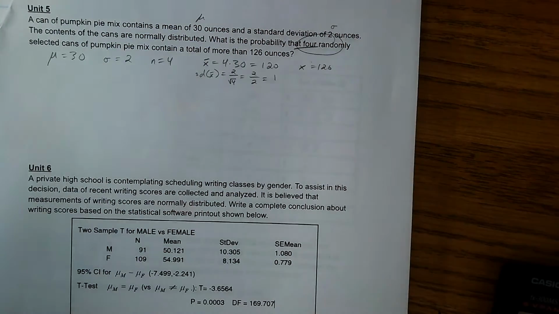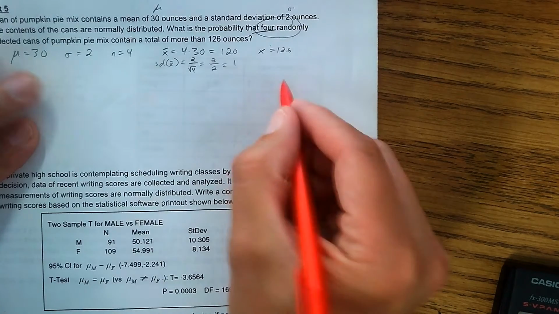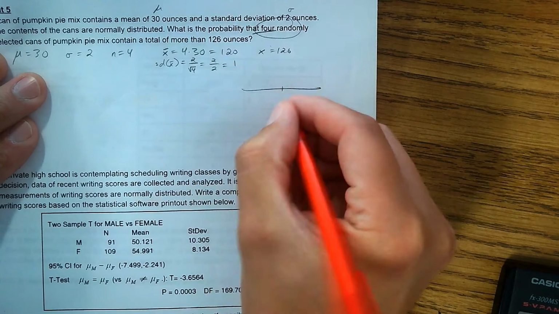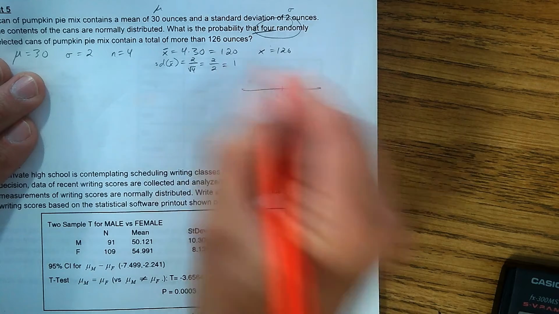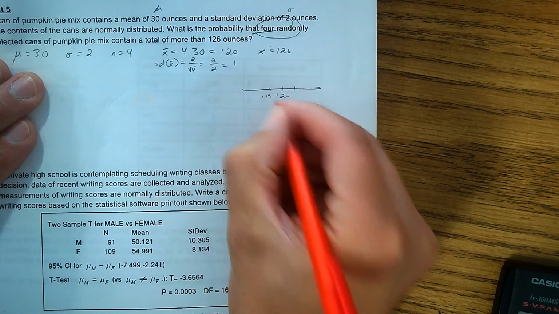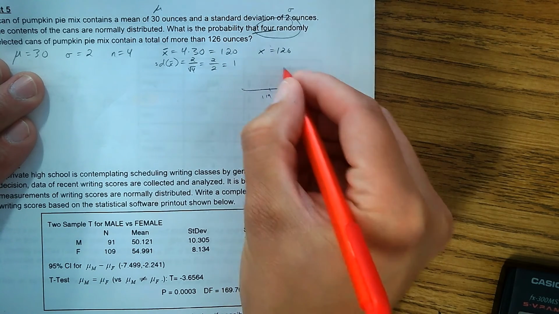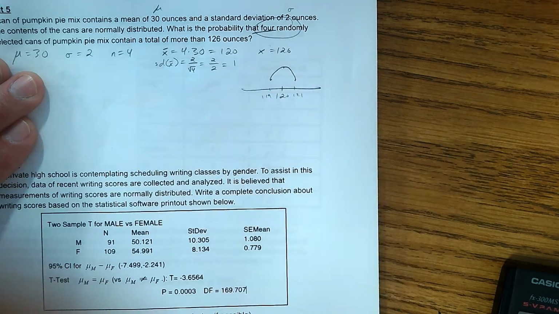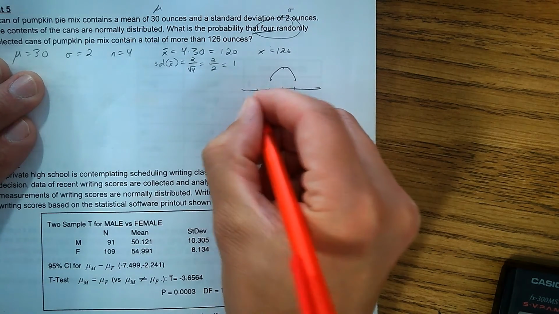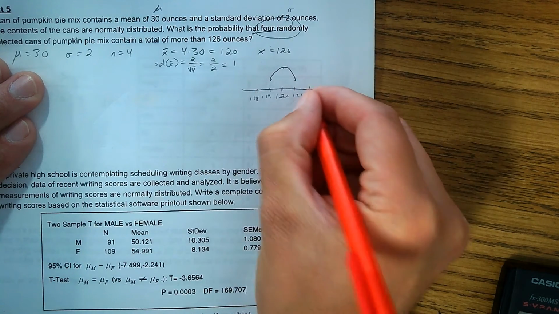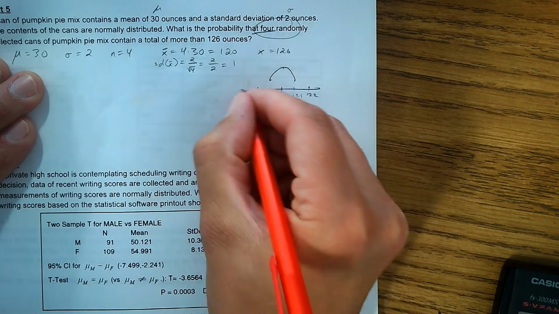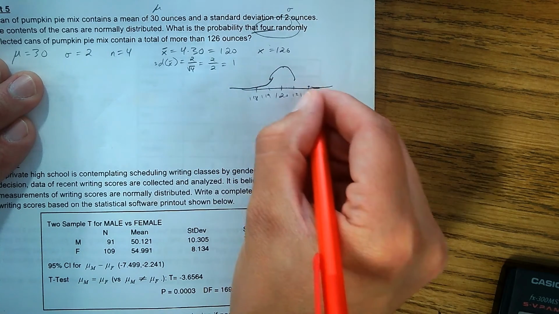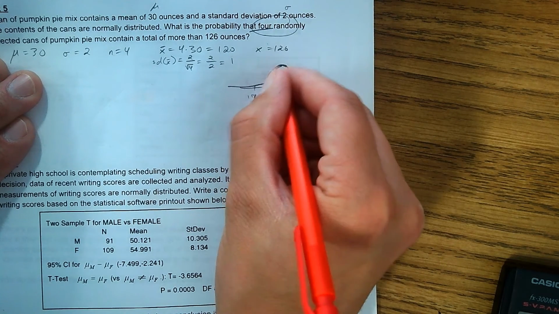All right, so what we need to do is find a z-score. If this is 120 and we're adding a standard deviation of 1, we would expect about 68% of our values to be between 119 and 121. We go out again, and we would expect it to follow a path like this.